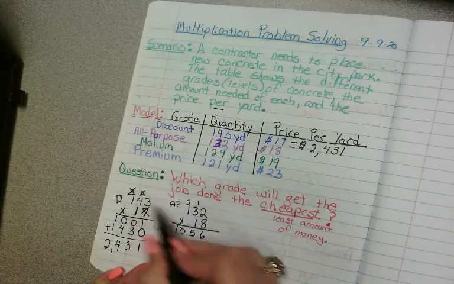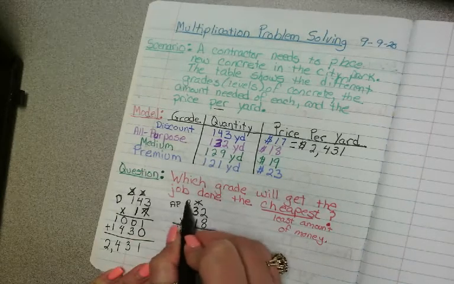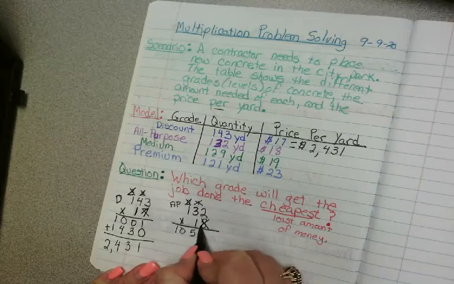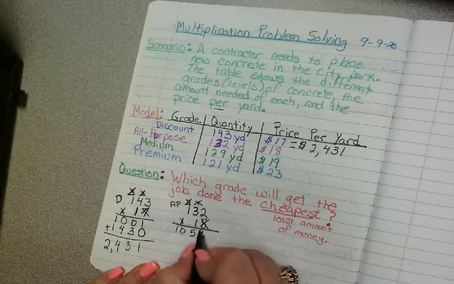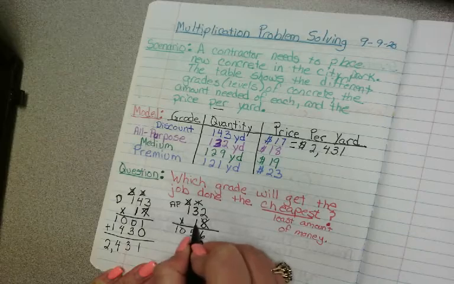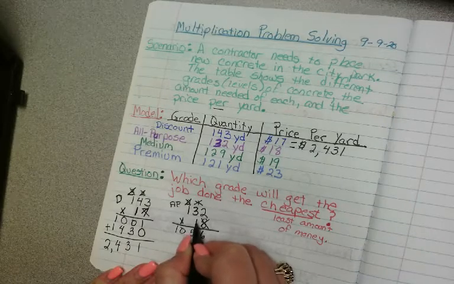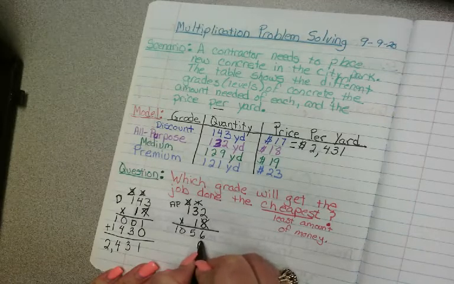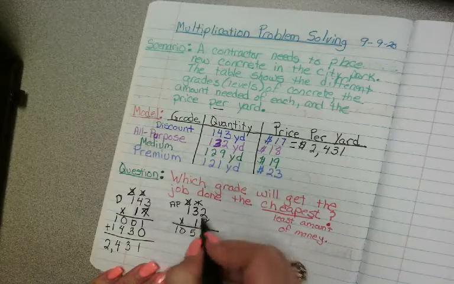So I'm going to do the same thing I did over here. I've already regrouped with these numbers. I like to cross them out and move them so that I don't have to worry about them anymore. And now I have to remember to put my placeholder 0 because I'm multiplying now by the tens place. And that 0 down here holds that tens place.